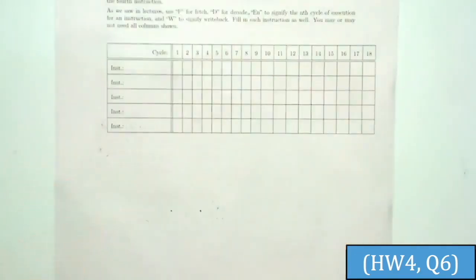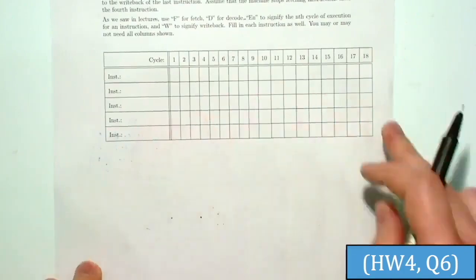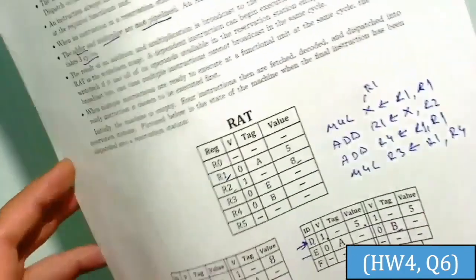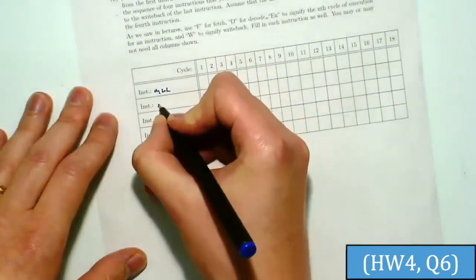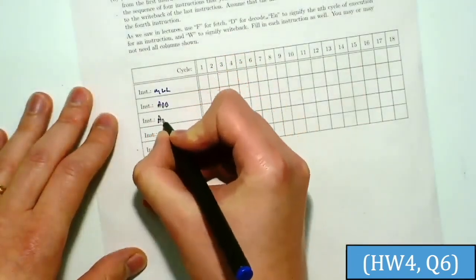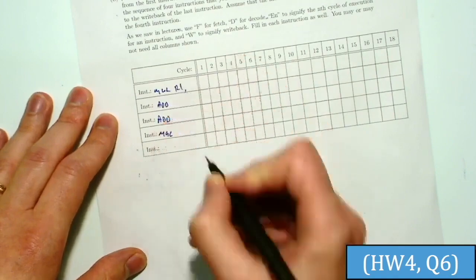And part B is simulating that program on the processor that was given, and we have to fill this chart over here. So let me quickly write these instructions here. It will be easy. This was R1.